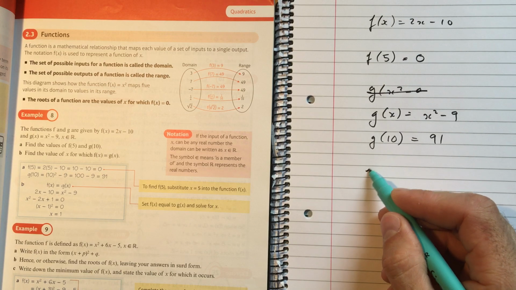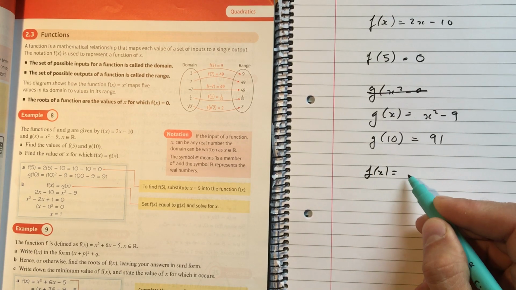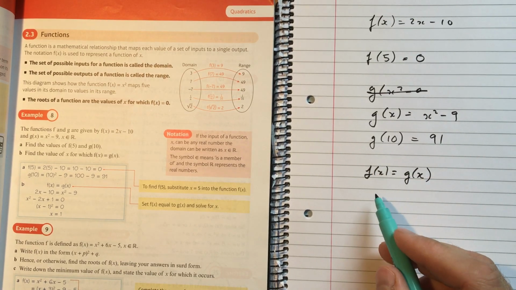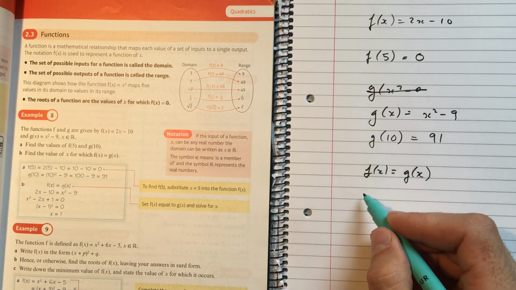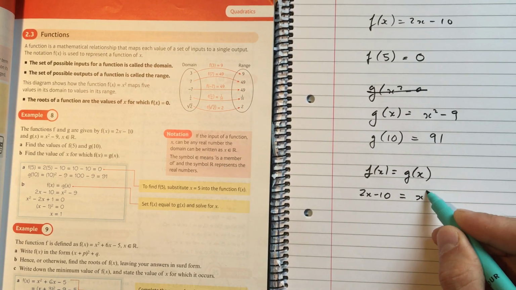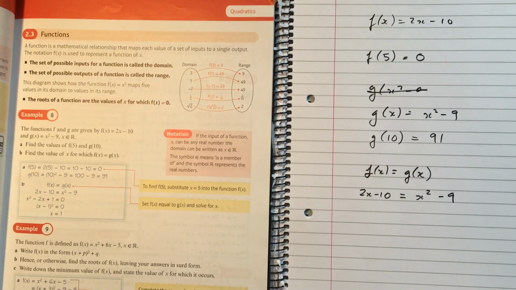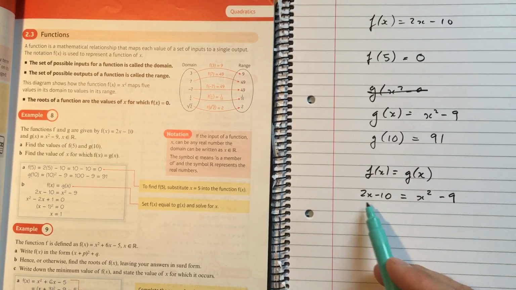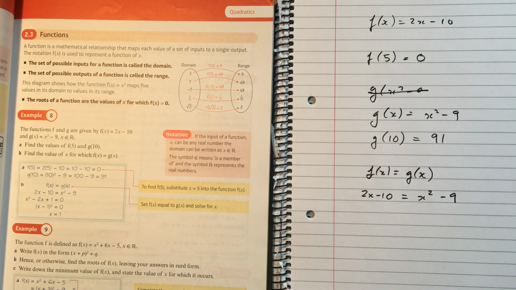The next thing is asking us f of x equals g of x. So that is saying, well, when is the output of the f of x function equal to the output of the g of x function? Okay? And then that gives us an equation. That's a quadratic equation, and we can rearrange it and solve it like a quadratic.